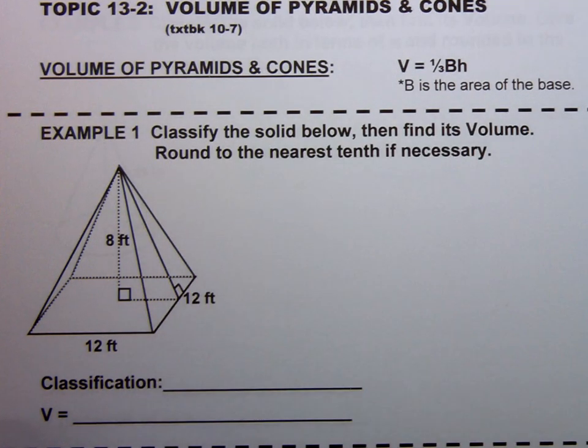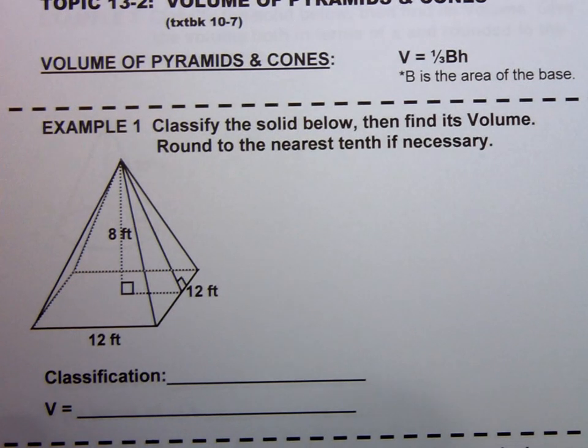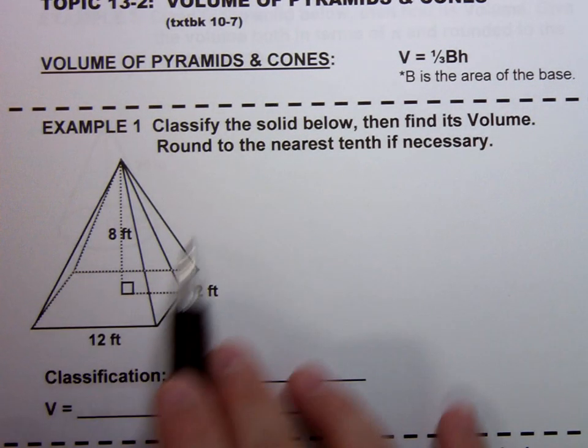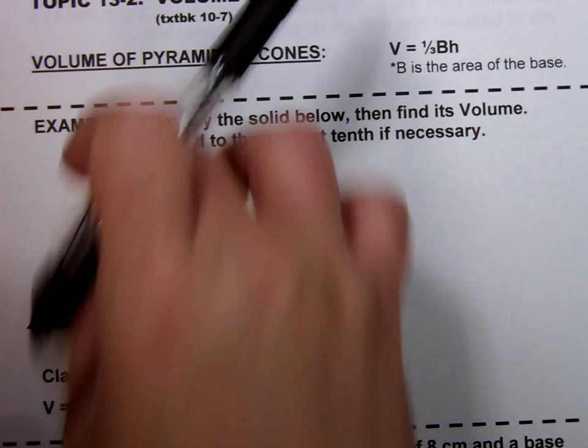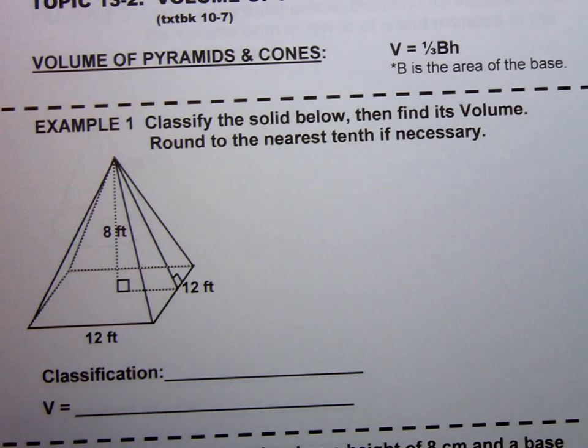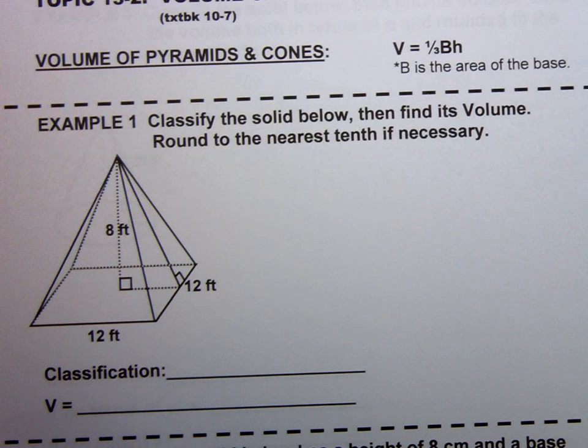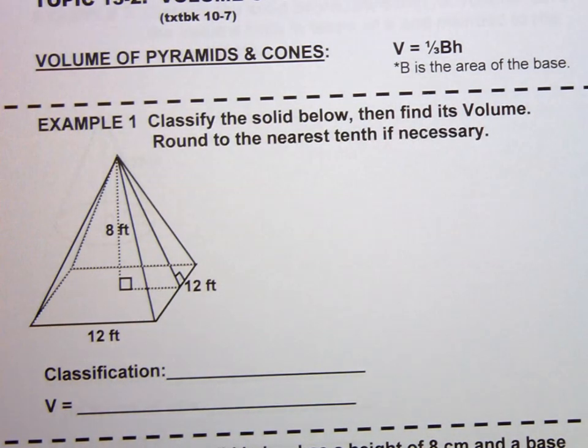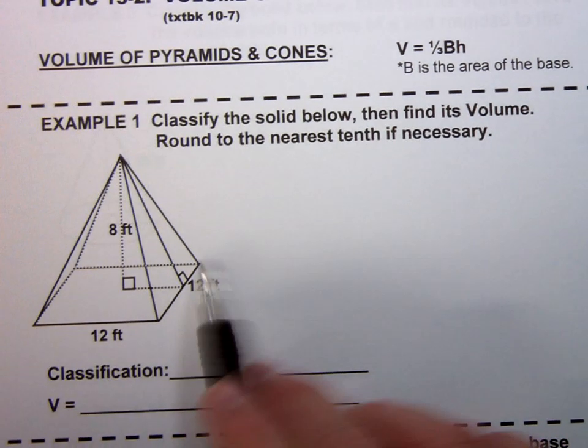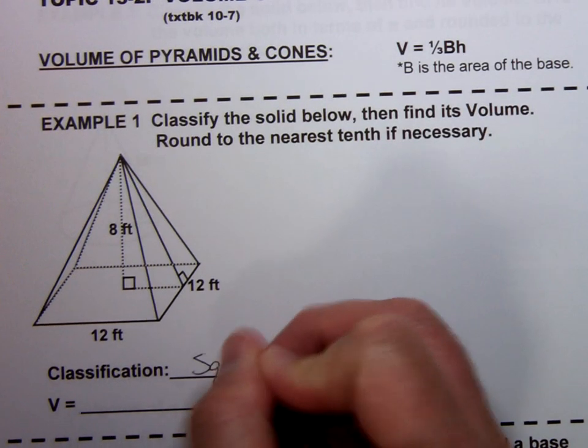So example 1, classify the solid below, find its volume, and round to the nearest tenth if necessary. Anytime you look at the faces of a figure and you see a bunch of triangles coming up to that point at the top called a vertex, that's the type of pyramid. And then you just check to see what shape the base is. And this base is in the shape of a square, so we would call this a square pyramid.